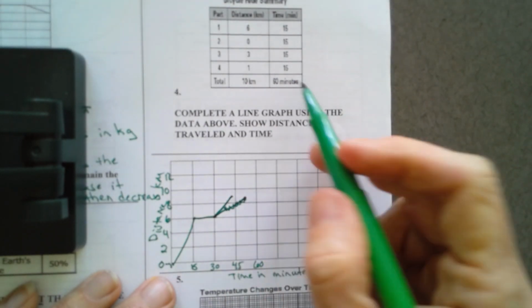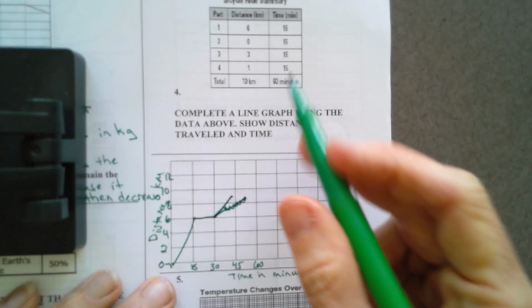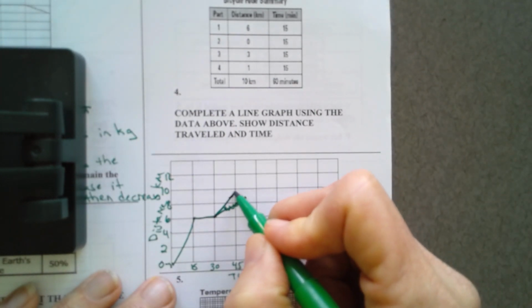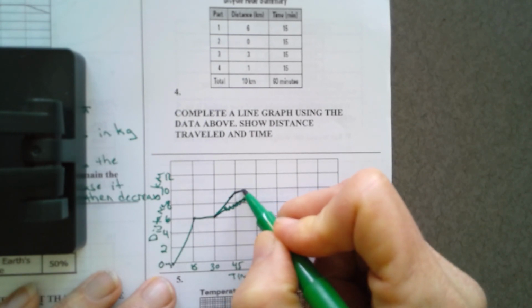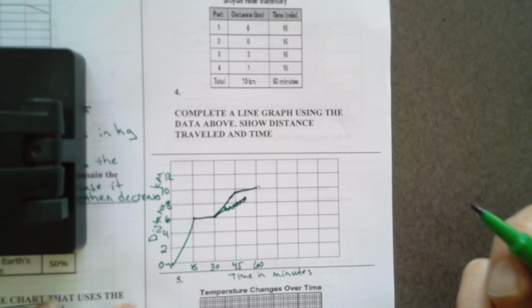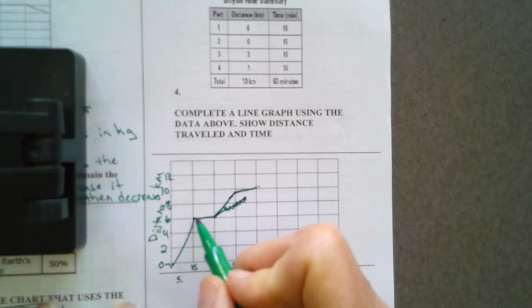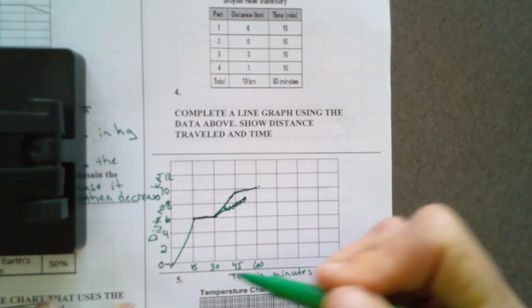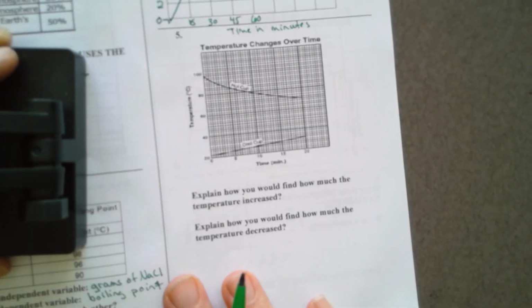And then that last 15-minute increment from here to here, I'm just going to go 1 mile. So I would go like that. So I go my extra mile, but it takes me a long time to do it. But when you see a flat line like this, I think it's important to know that I'm not moving. Time continues to move, but I'm stopping.